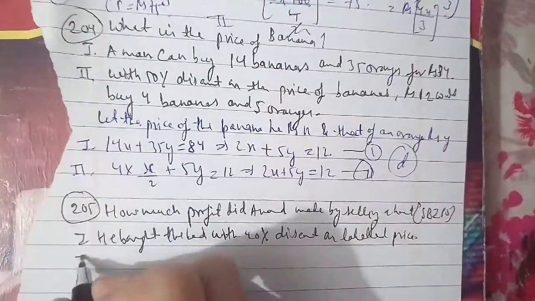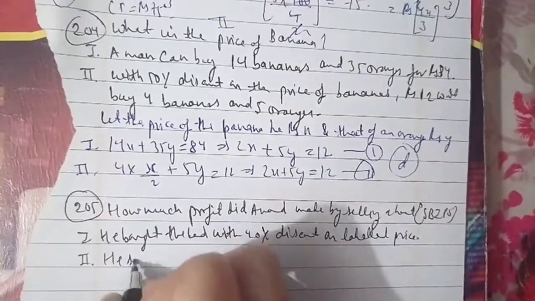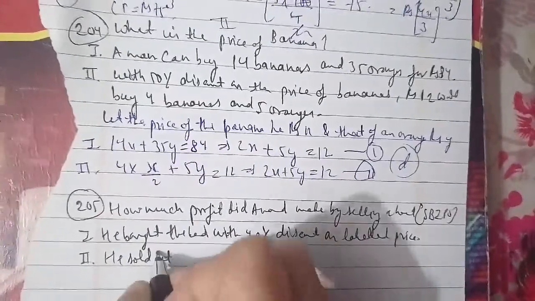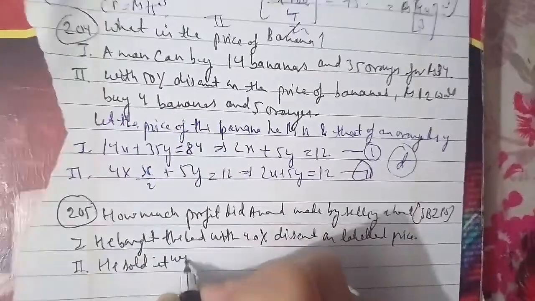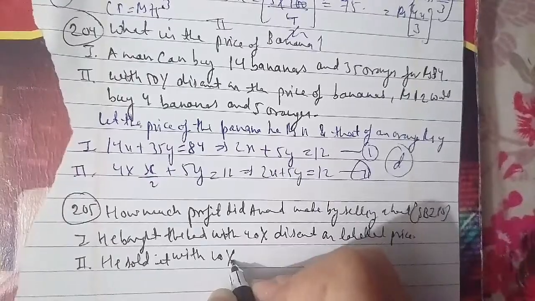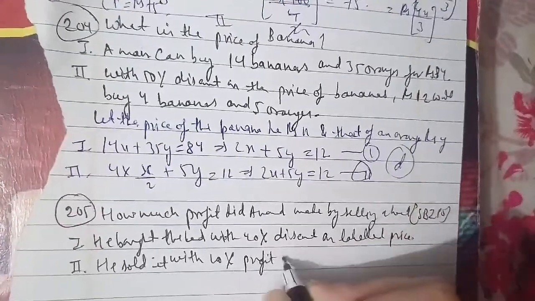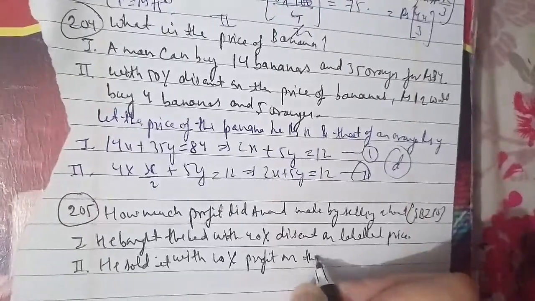Second statement is he sold it with 20% profit on the labeled price.